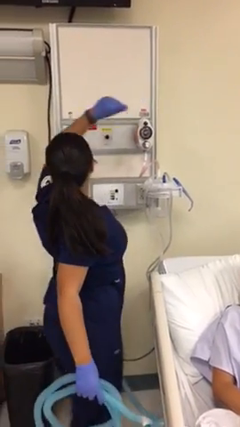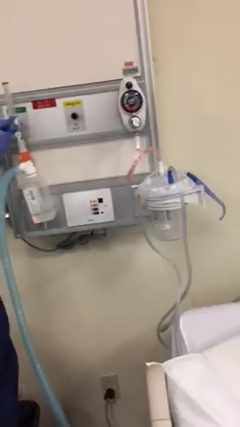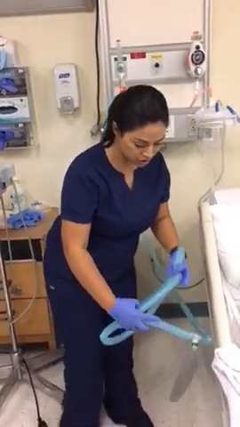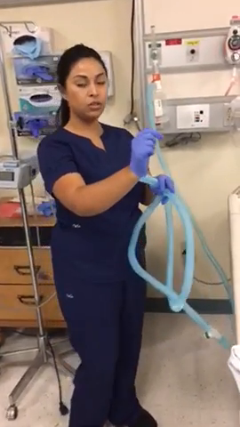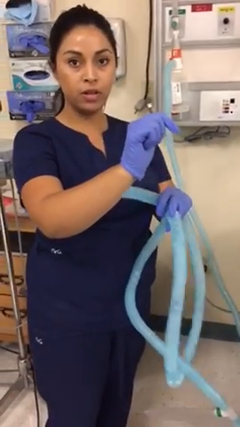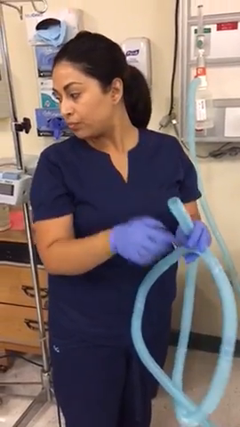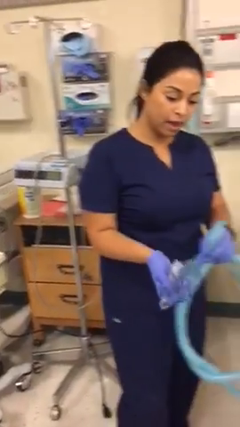So I can turn on my oxygen source. I want it to be at 5 liters a minute, again because that's the physician's order. And I want to check to see if there's adequate humidity coming out. I can just hold it against my skin and feel that humidity coming out before I put it on the patient. Now that I've confirmed there's adequate humidity, I can attach it to the mask.